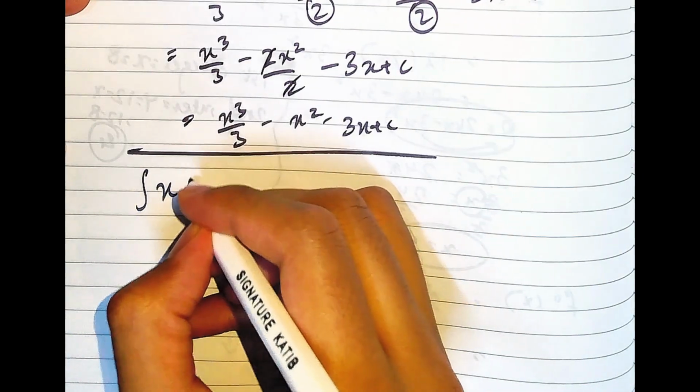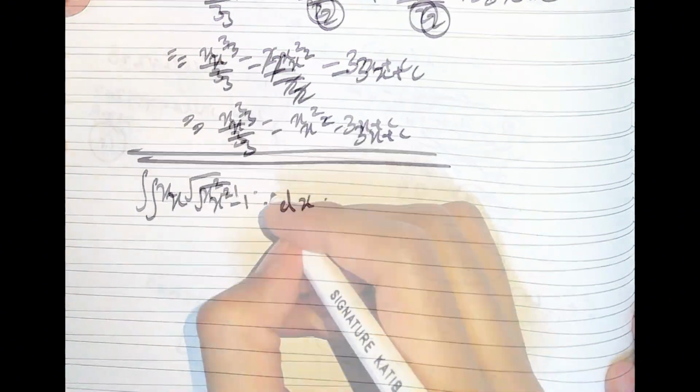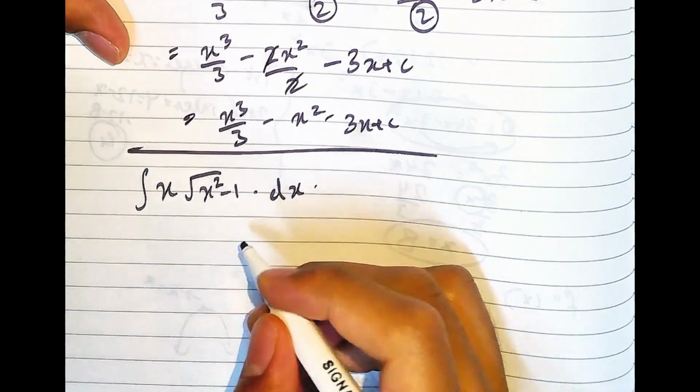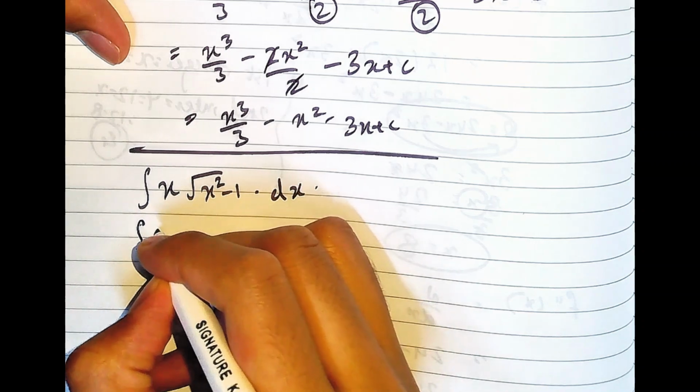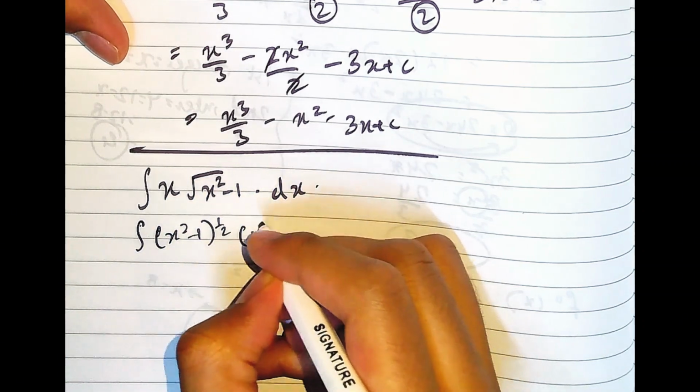So we have to find the integral of x times the square root of x squared minus 1, dx. This one is actually a bit trickier. Now let me tell you one thing. First of all, let's rearrange this. So we have x squared minus 1 to the power 1 by 2, multiplied by x, dx.